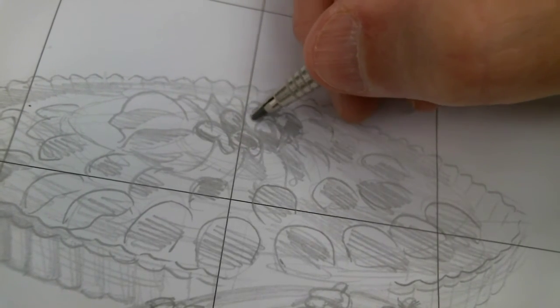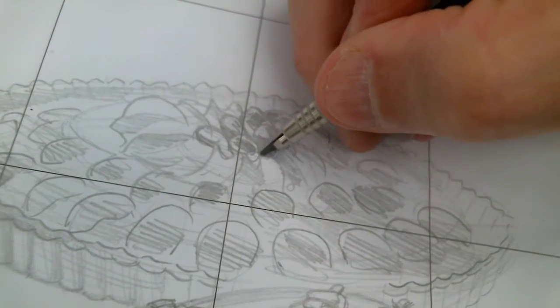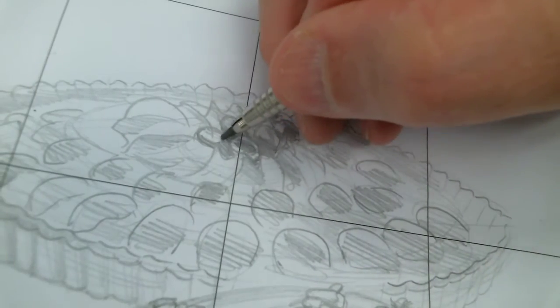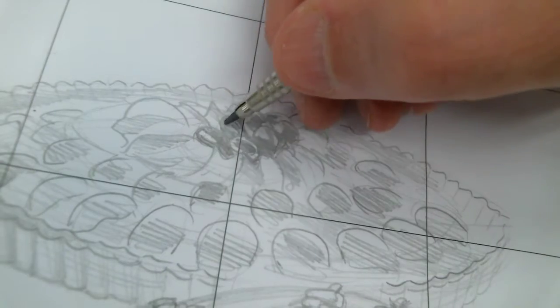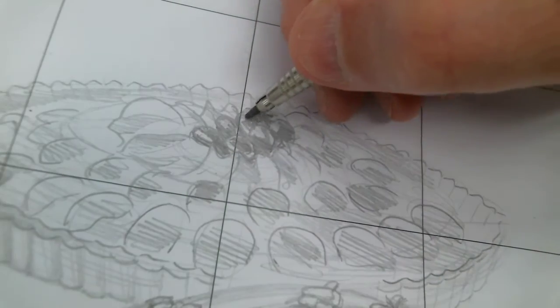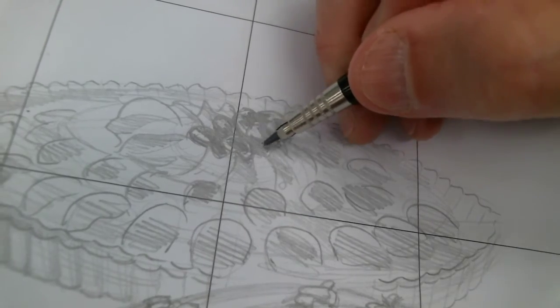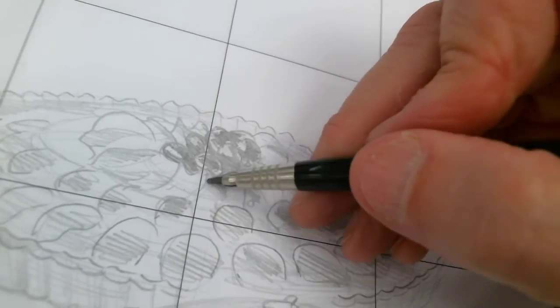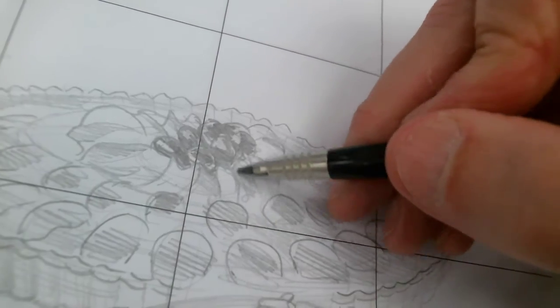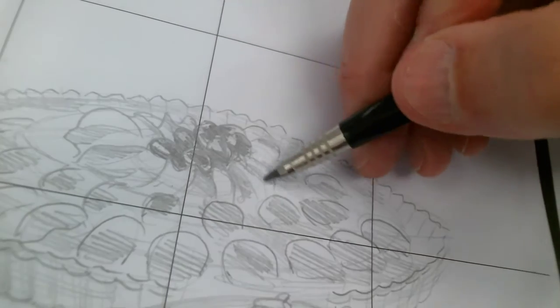So it doesn't really have a stayed highlight because of all the glossy texture to it. But it's still pretty dark. So you can build that up and blend it in. And then take a look at what that does to the values here.